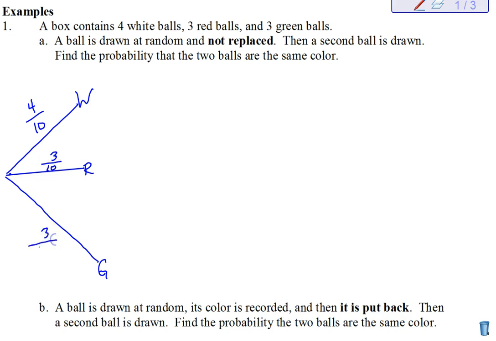And green is also 3 out of 10. So if we were just drawing one ball, probability of white 4/10, red 3/10, green 3/10. But I extend this because it's a two-step. I'm reaching in for a second draw. Now in this first one, I'm assuming that I get white first. That's the assumption on this piece of the tree diagram.